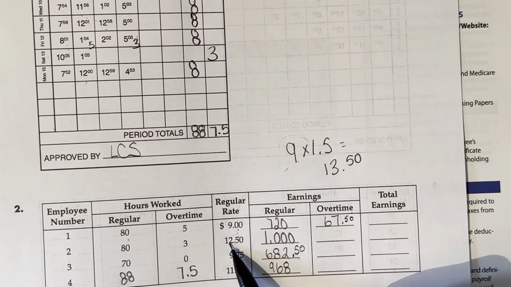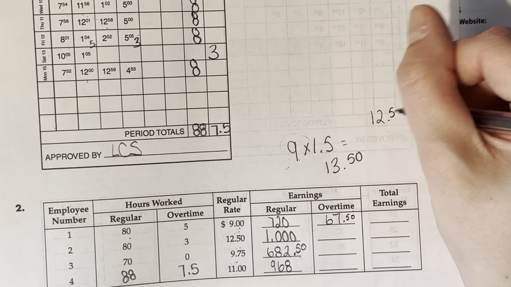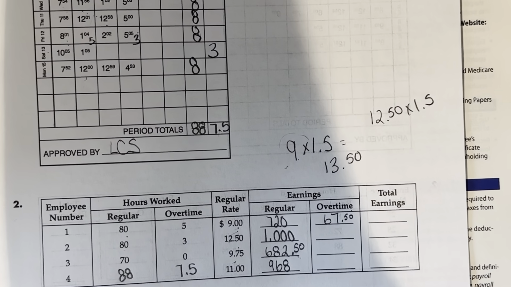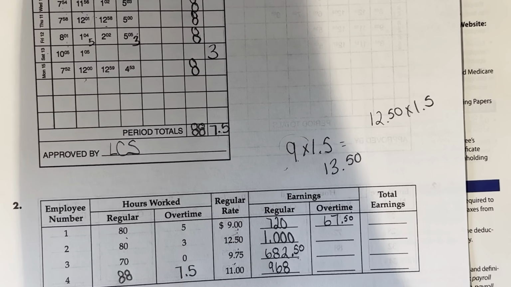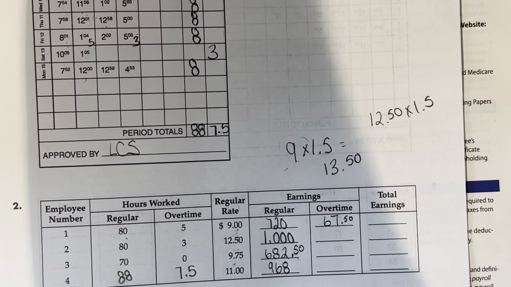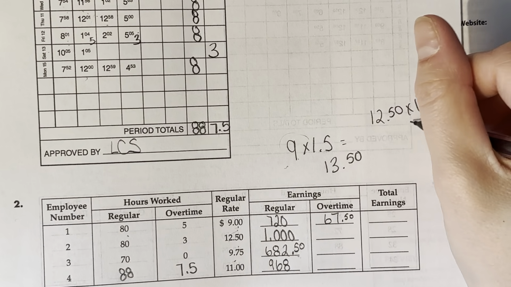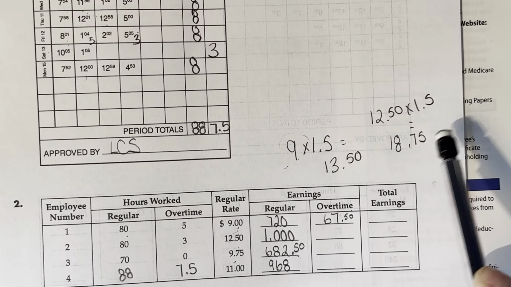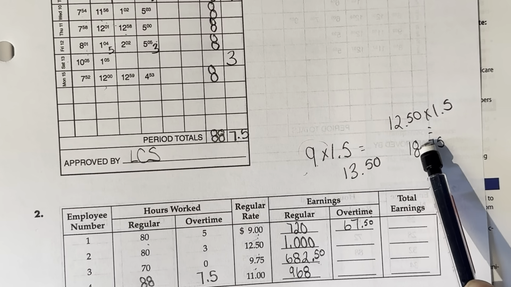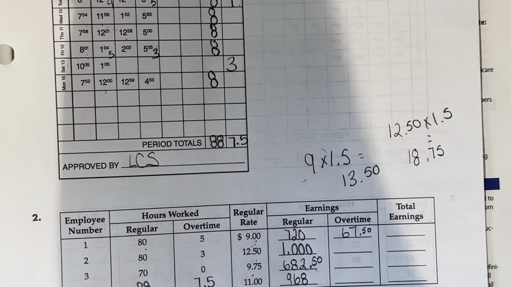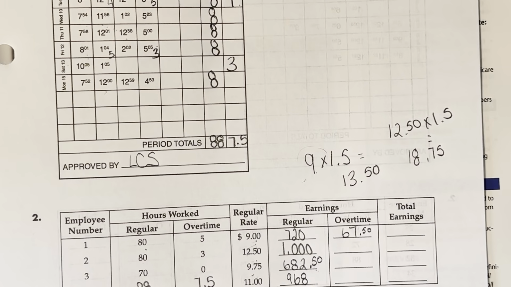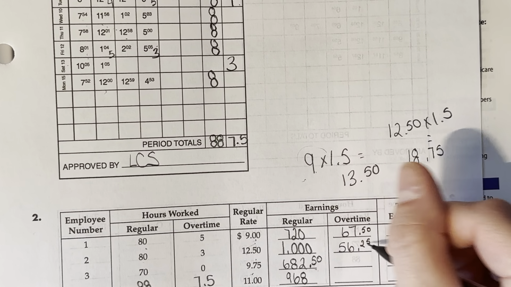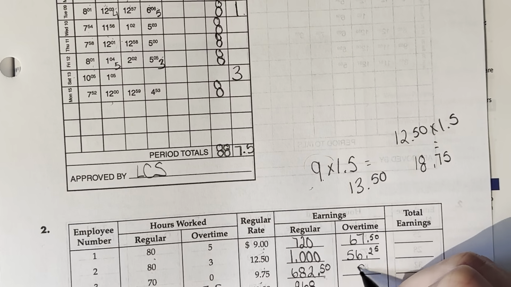Then I'll do it again for employee number 2. So $12.50 times 1.5. And I have to type it into my calculator. $12.50 times 1.5. $18.75. If we take $18.75, which is the overtime rate that we have to calculate, times the 3 hours of overtime, they should be making $56.25 in overtime. No overtime hours here, so that's easy, a 0.